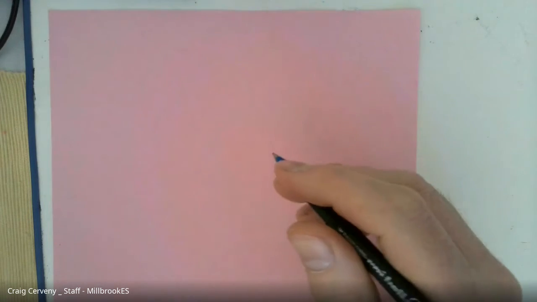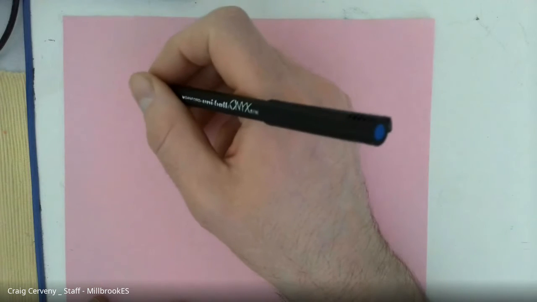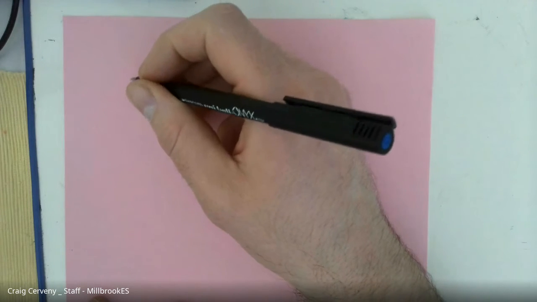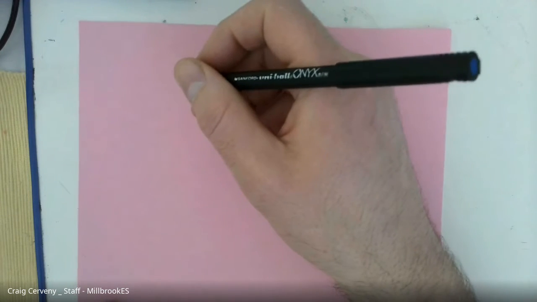Hello, everyone. Today I was going to go over some of our math vocabulary and how we are solving our addition with regrouping problems. First, I want to go over that we're going to be doing base 10 using a base 10 model, and we're going to be drawing those things out.